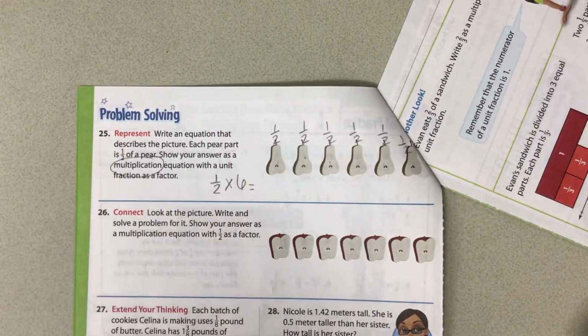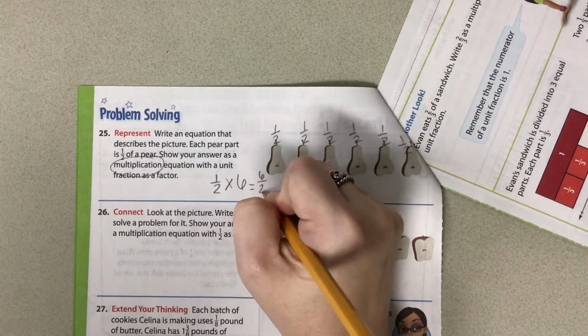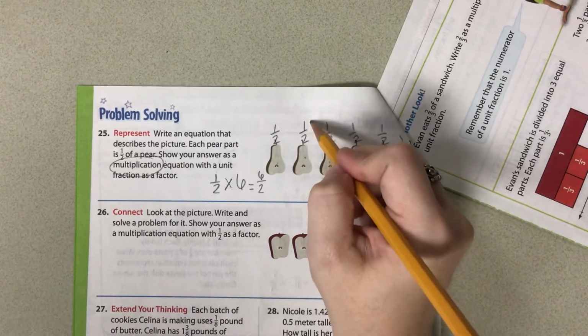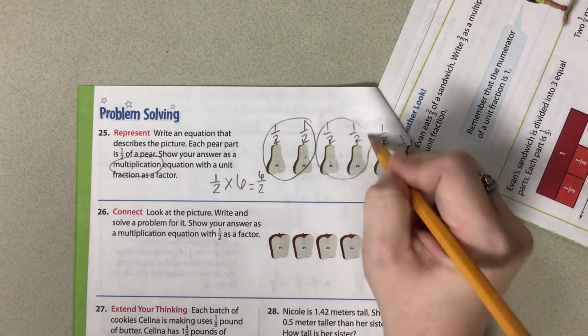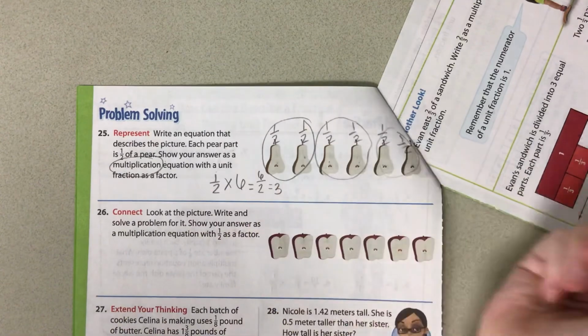So how many pieces is that? What's my answer going to look like? Well, it could be 6/2, of course, but that's going to need to be simplified down. If we look at the picture, if I have 1/2 plus 1/2, that is a whole. So there's 1 whole, 2 wholes, 3 wholes. So we know that also is going to equal 3 wholes.